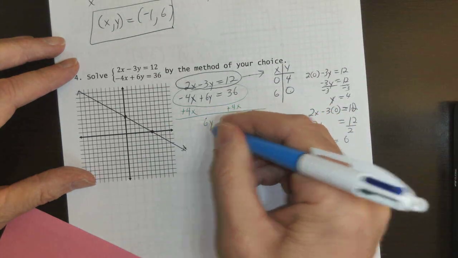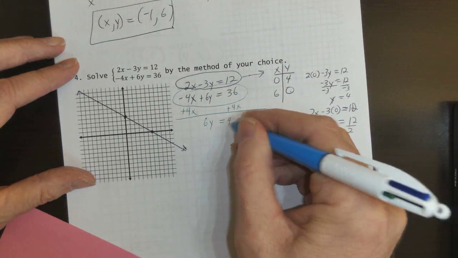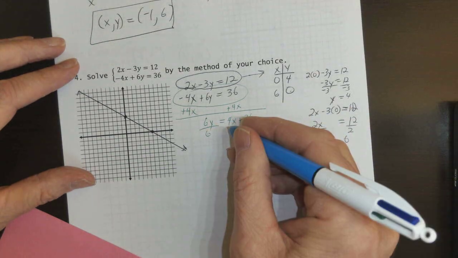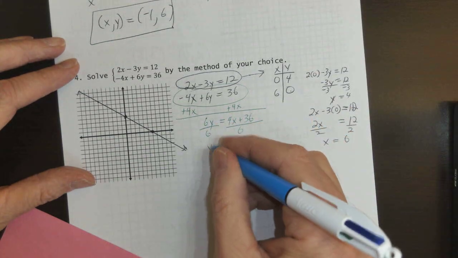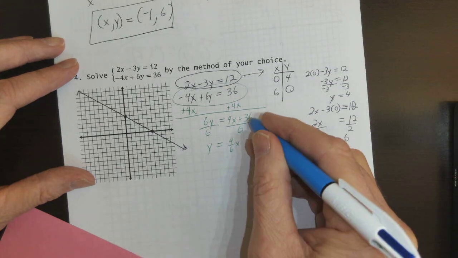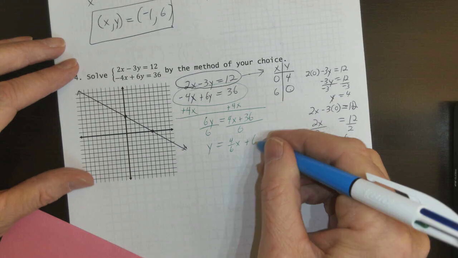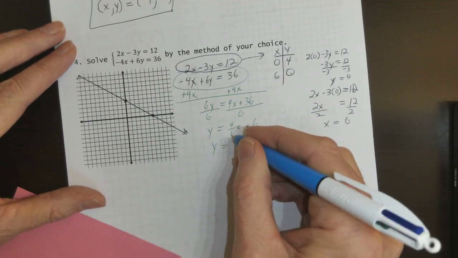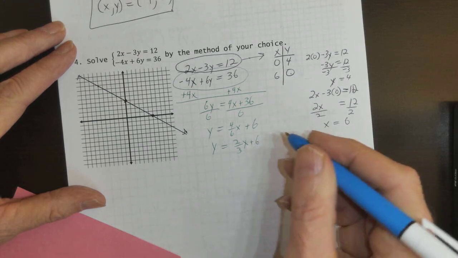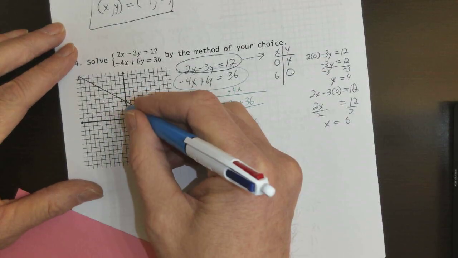I've got 6y equals 4x plus 36, just putting the x first, divide through by 6, y equals 4 sixths x, and 36 divided by 6 is 6. I'm going to simplify 4 sixths to 2/3. Y equals 2/3 x plus 6. So it goes 6.